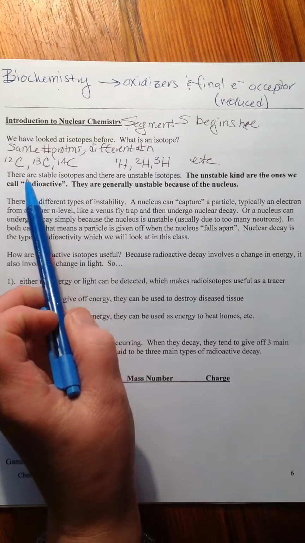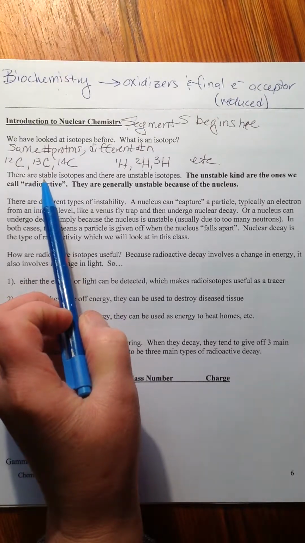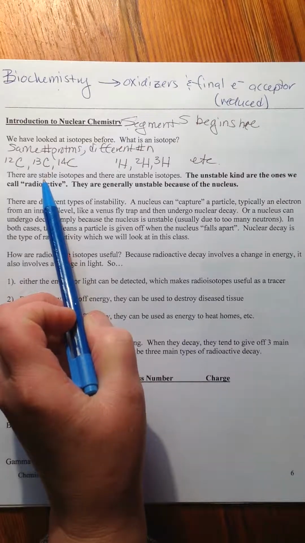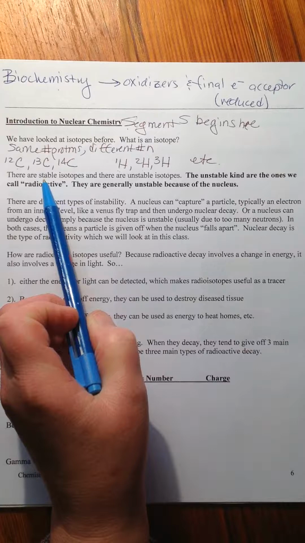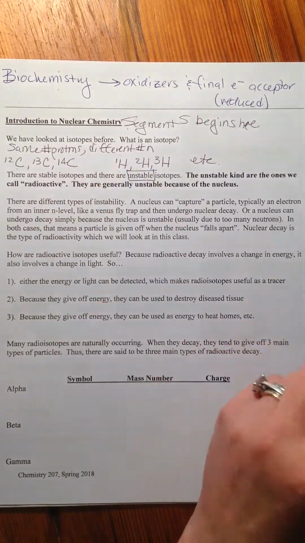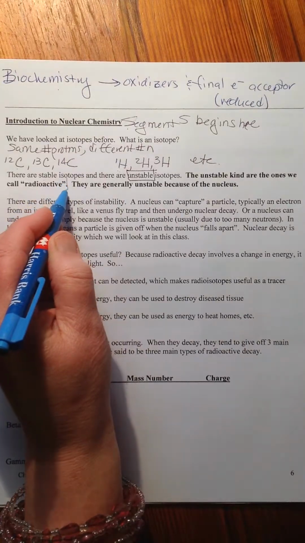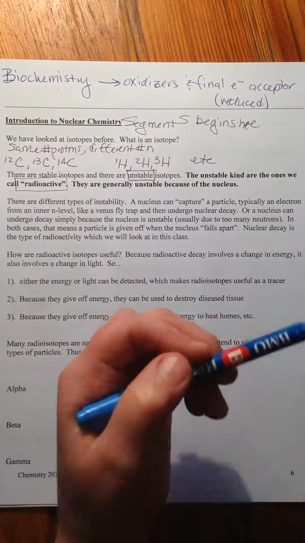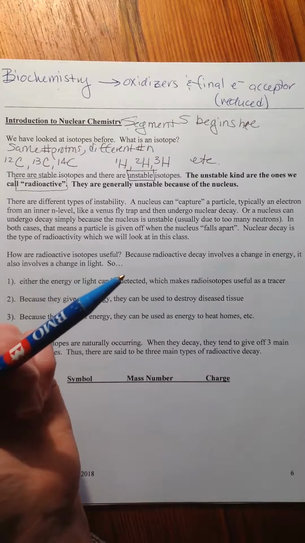Now, there are what we call stable isotopes, and that is what we have been assuming all along, that the isotopes that we're looking at are quote-unquote stable. They have a stable nucleus. And there are ones that are unstable. The unstable ones are what we call radioactive, and they're generally unstable because of the nucleus.